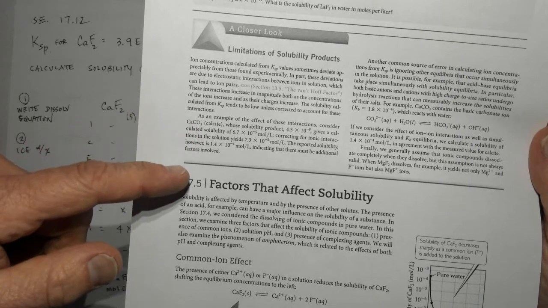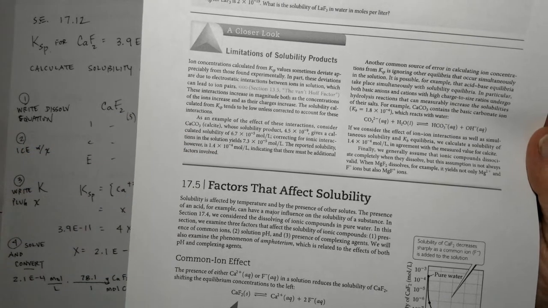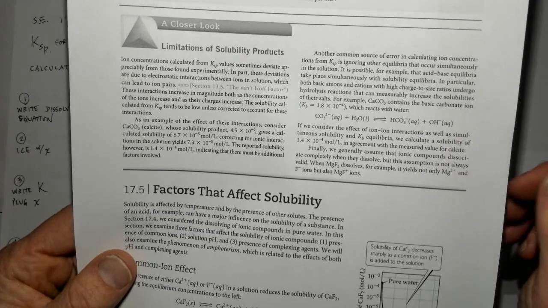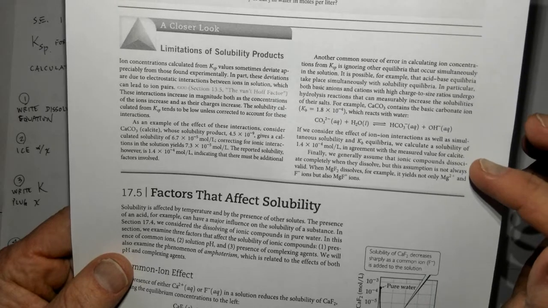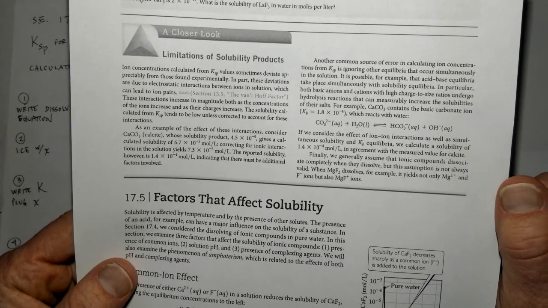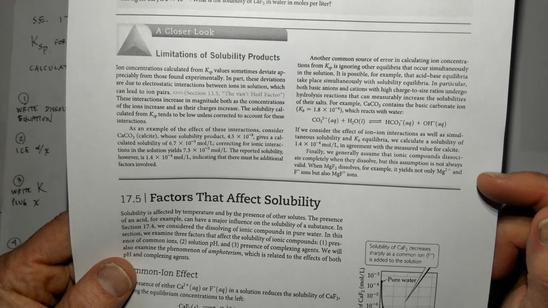It goes through and gives us an example about calcite and how much difference it actually makes in the real world because some of those ions actually stick together. And then we assume finally that the ionic compounds dissociate completely when this dissolves. But this assumption is not always valid.